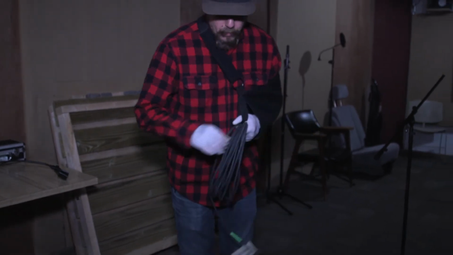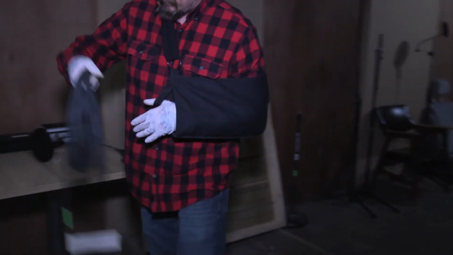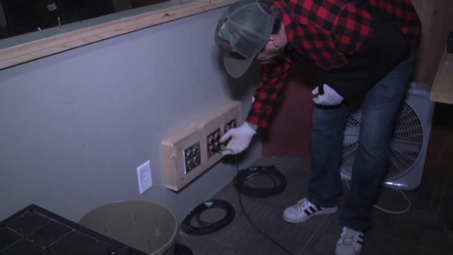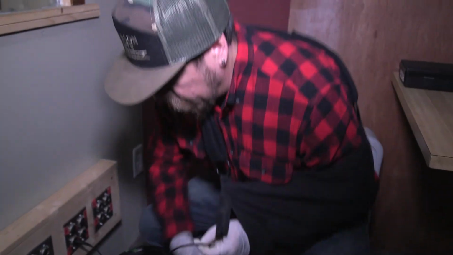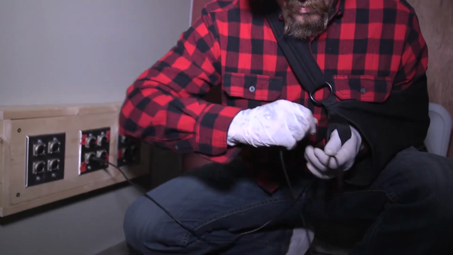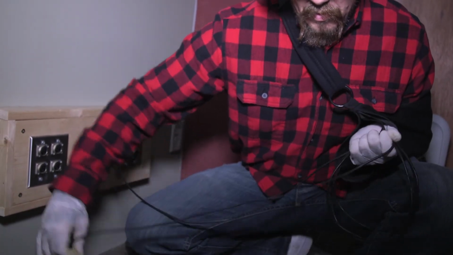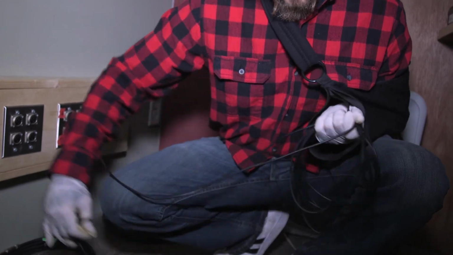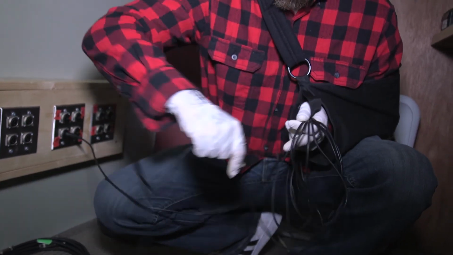So we're going to roll this up. We're going to get it set up for the next person. We're going to set this right here by our patch bay. Same with our headphone cable. If you want to leave it plugged in, that's fine. You can just roll it up here. So just roll it up. It's a little twisted.